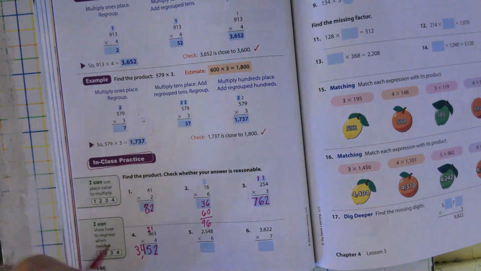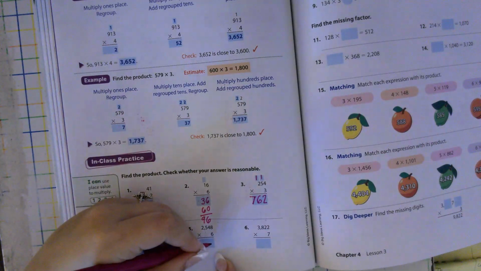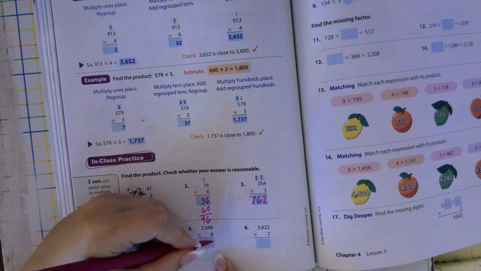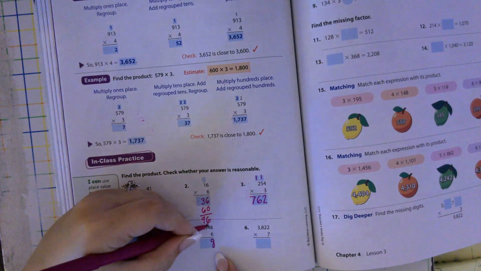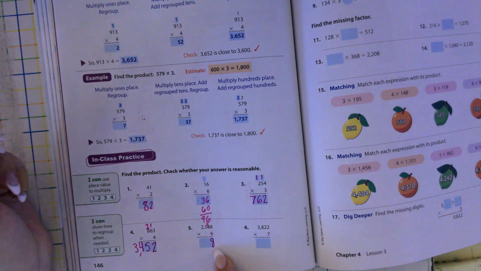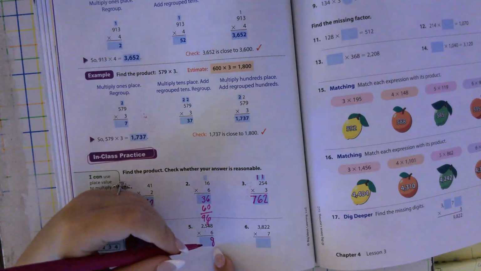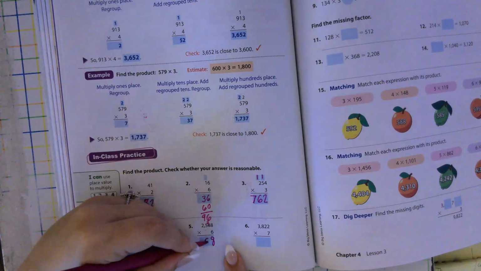And then we have 8 times 6, which is 48. Carry the 4. 4 times 6 is 24, plus 4 is 28.